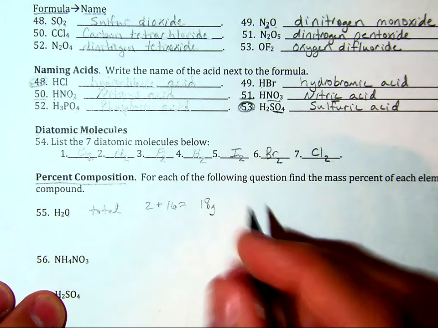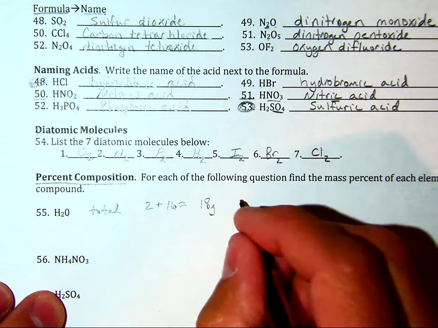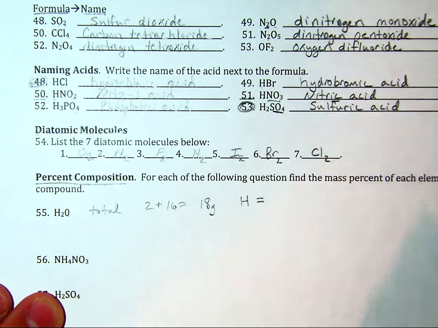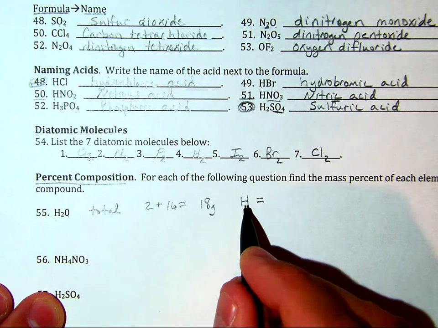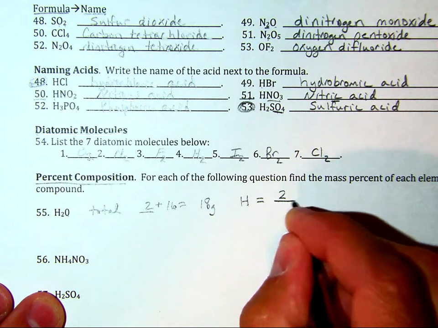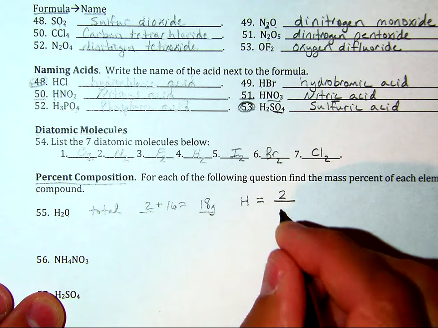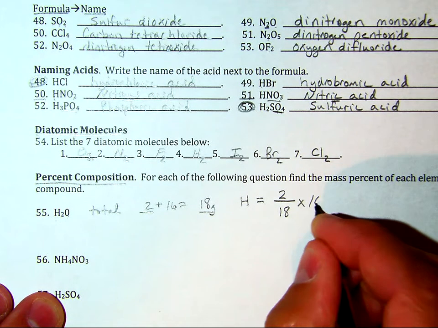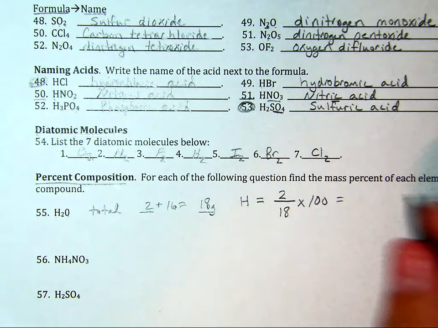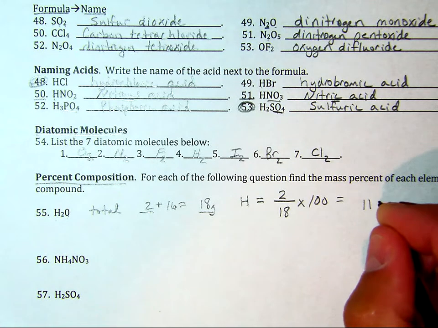Now when we do percent composition, we're going to do it for each element in the compound. So we know there's hydrogen in this compound. And so here's how you would do the mass percent. You do the total mass from just the hydrogens, which was 2. And then divide it by the total, which was 18. And then we're going to times that by 100. So grab a calculator. 2 divided by 18. And then times that by 100. And I'm getting 11.1. Let's just round it to the nearest whole number, so that's 11%.